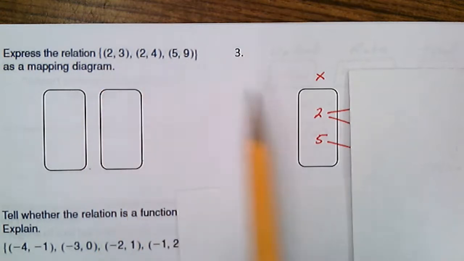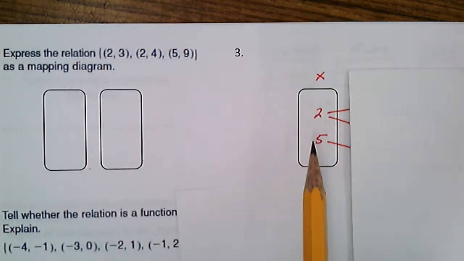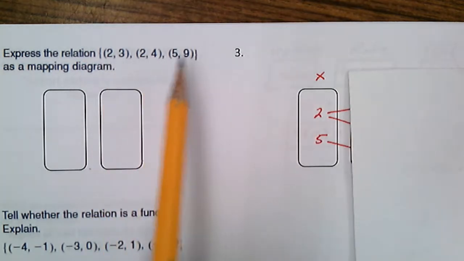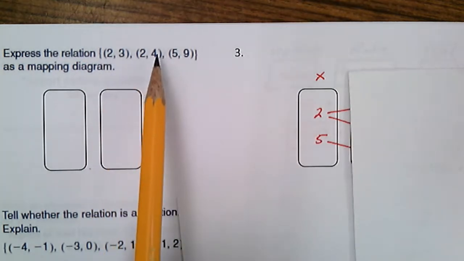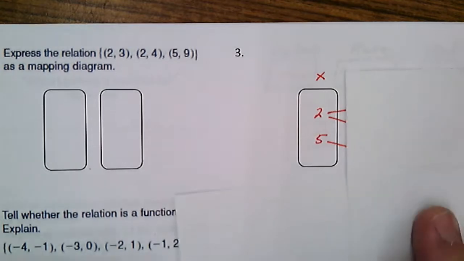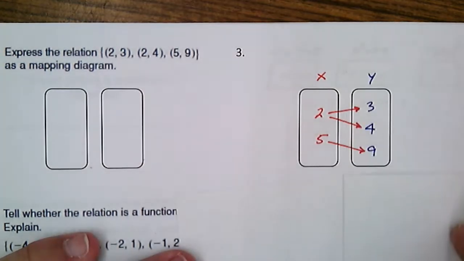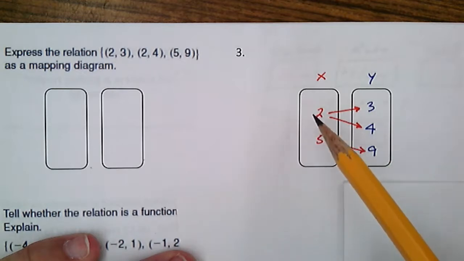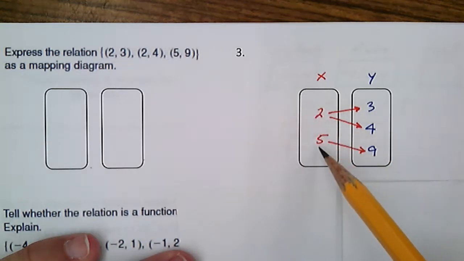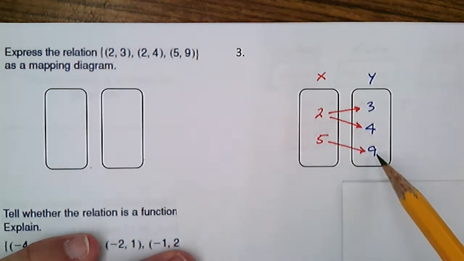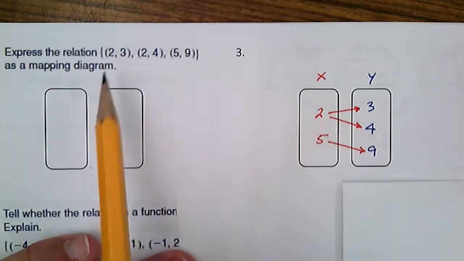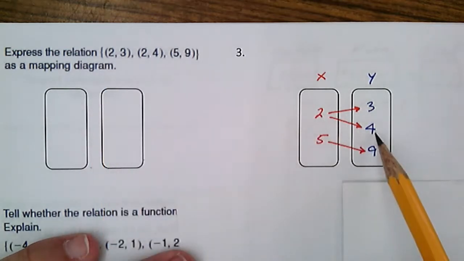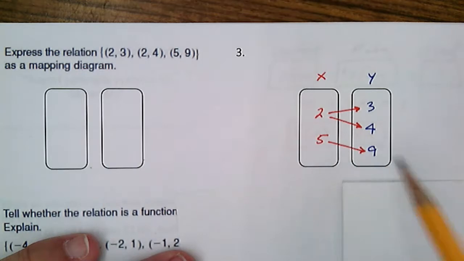So I only need to put him once, and then I put the 5, and then I'm going to draw arrows to who they're dancing with, and I want to put those from smallest to biggest. So it would look like this. Okay, so 3, 4, 9, right? I went small to big, and now I'm drawing the arrows. 2's dancing with 3, 2's dancing with 4, and 5's dancing with 9.